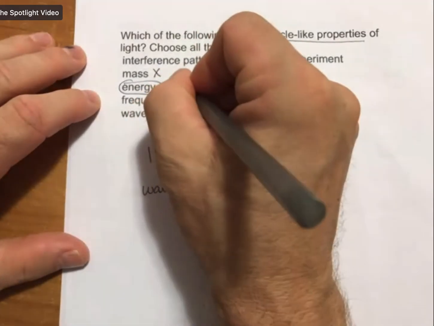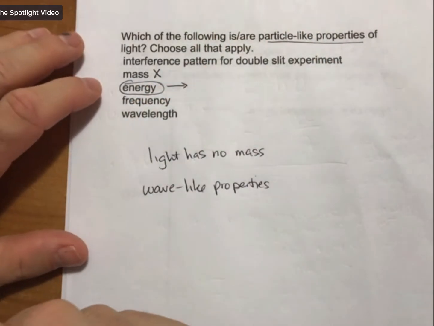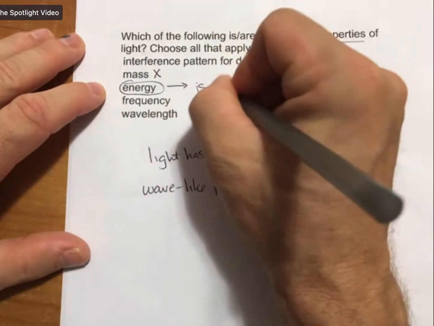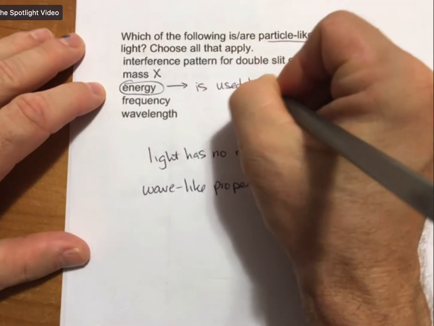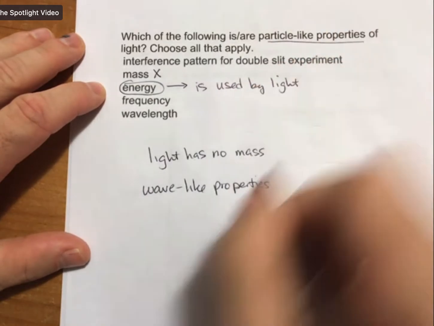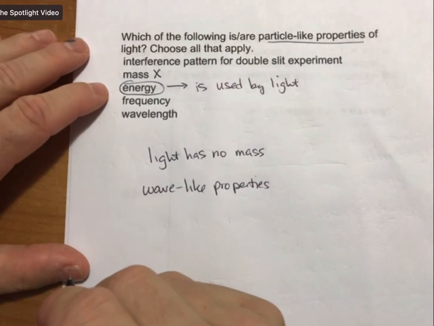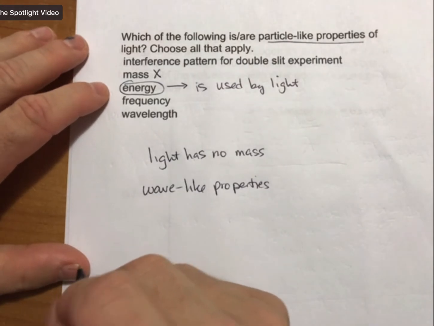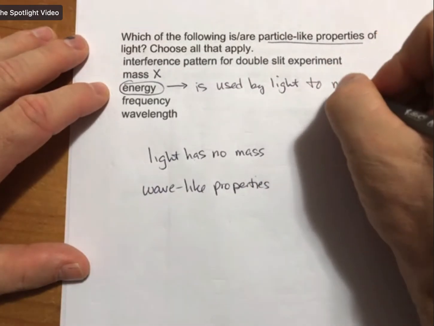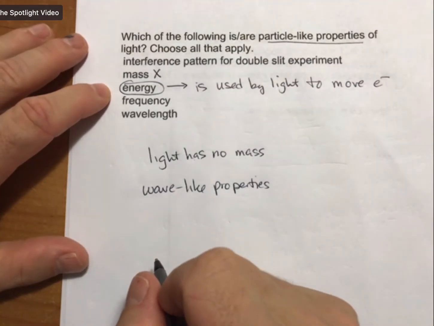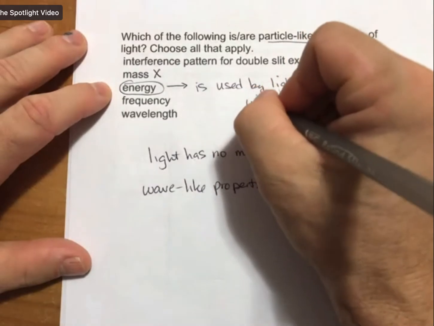So energy is used by light to move electrons, to move things that do have mass, to move electrons which do have mass.